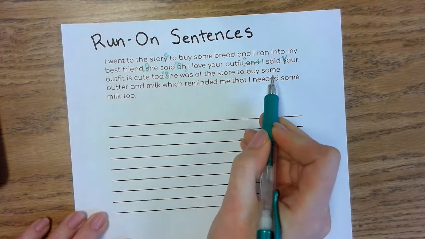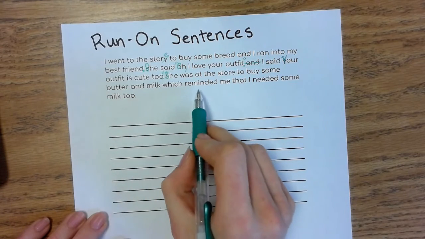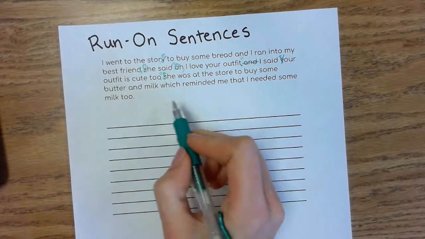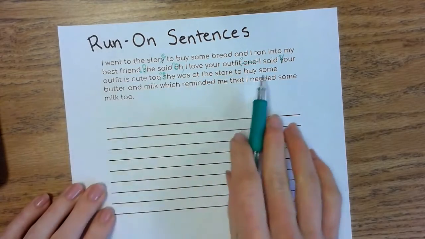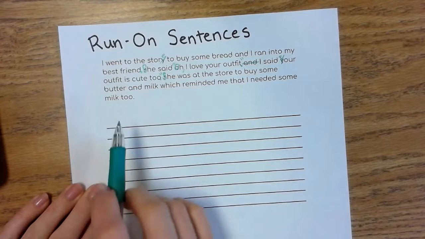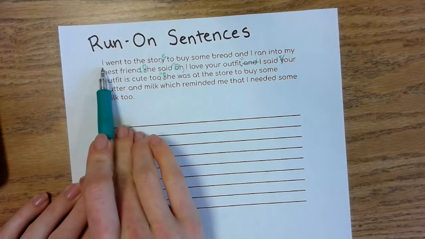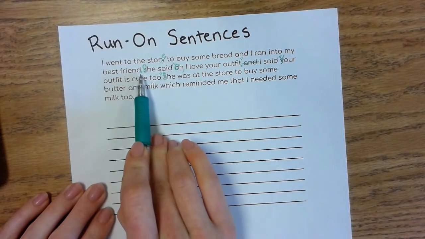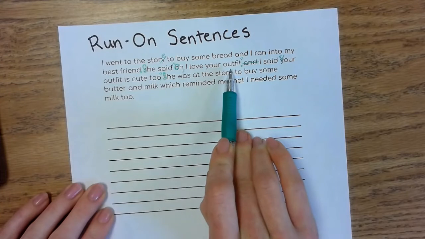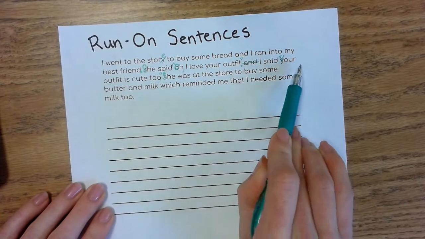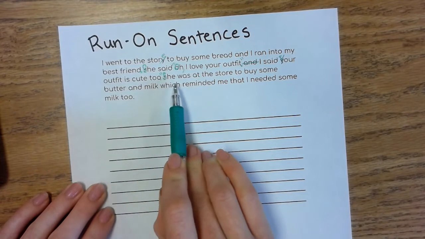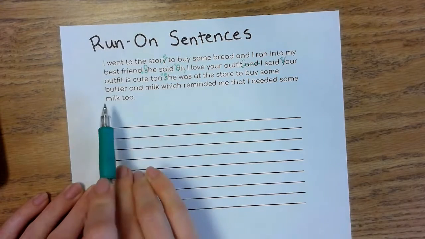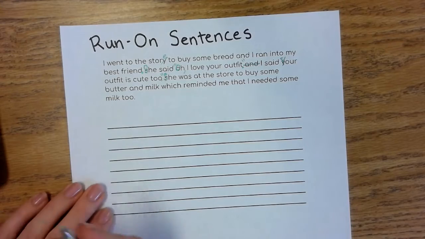She was at the store to buy some butter and milk, which reminded me that I needed some milk too. Well, that sentence makes sense. Okay, that's one thought right there. So let me try to read this entire paragraph one more time and see if it all makes sense. I went to the store to buy some bread, and I ran into my best friend. She said, "Oh, I love your outfit." I said, "Your outfit is cute too." She was at the store to buy some butter and milk, which reminded me that I needed some milk too. Okay, this makes a lot more sense.